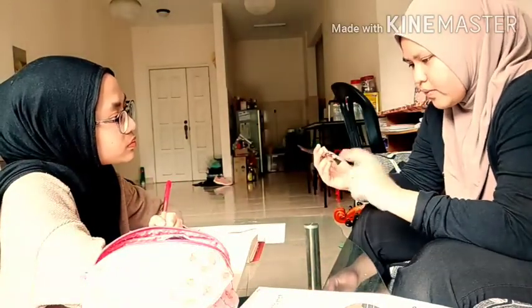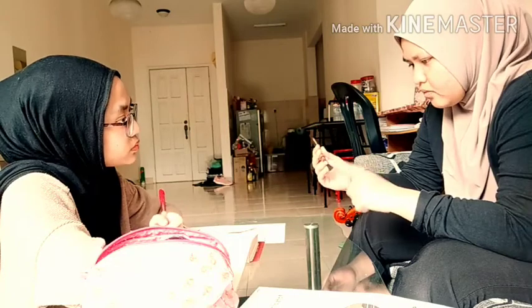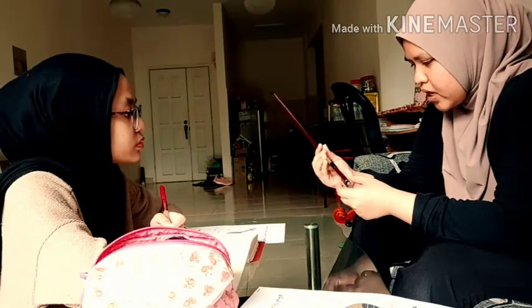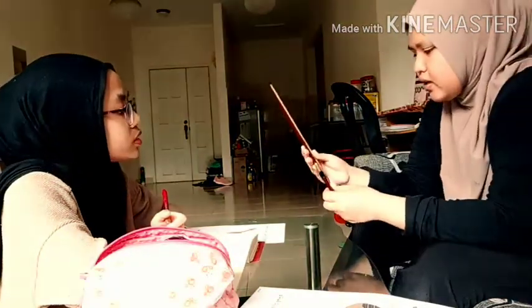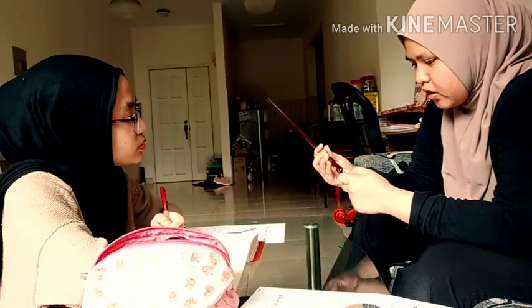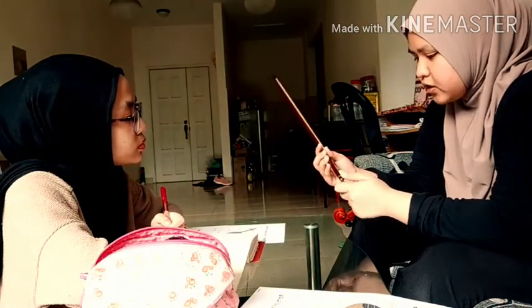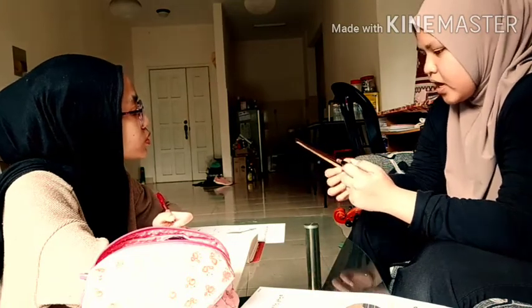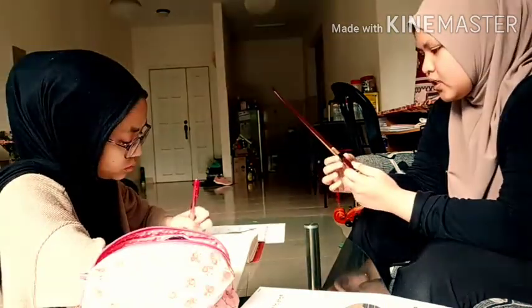Okay, this bow part, this one we call the frog. Okay, but I think every bow, this part is a little bit heavy compared to the top. Okay. And this one we call the screw. The function of this screw is to loosen and to tighten this hair. This hair is made from horse hair.